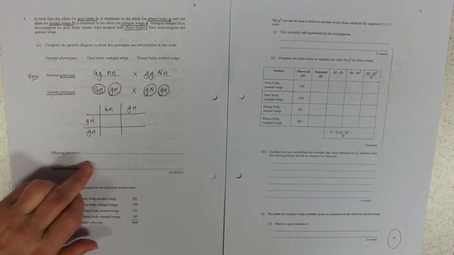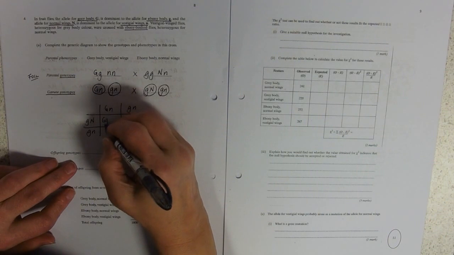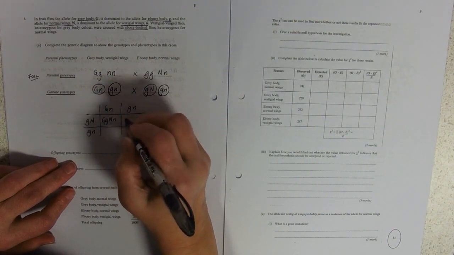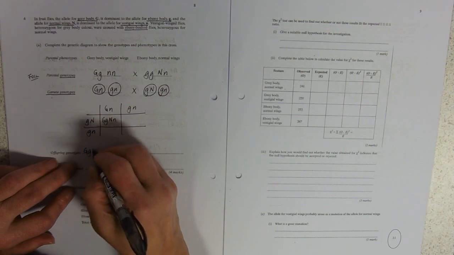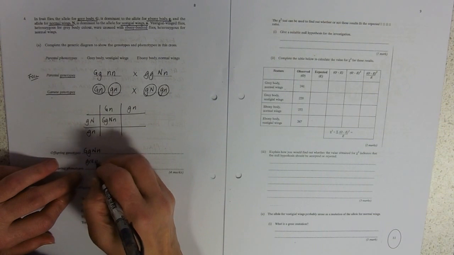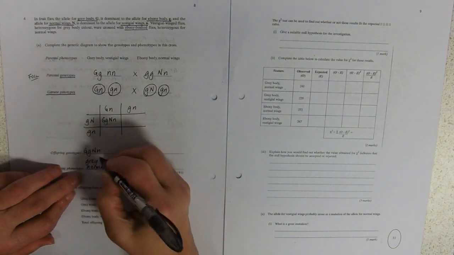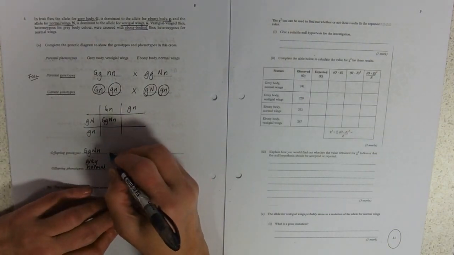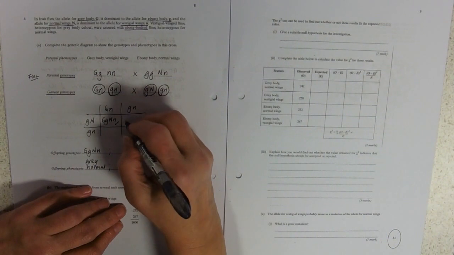And here they've left me space to write my offspring genotypes. So big G, big N, little n. I'm going to do them one at a time so I don't get in a muddle. And so that is going to be grey, normal. And I need to match it down. I'm going to put a semicolon there, separate it out. I've done that one.